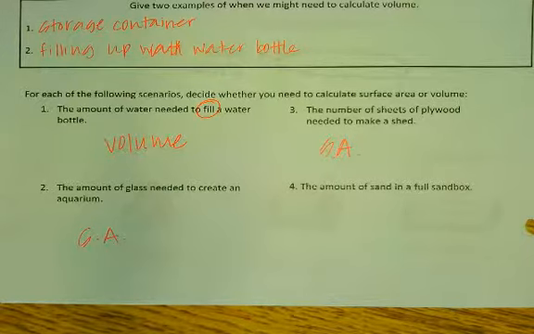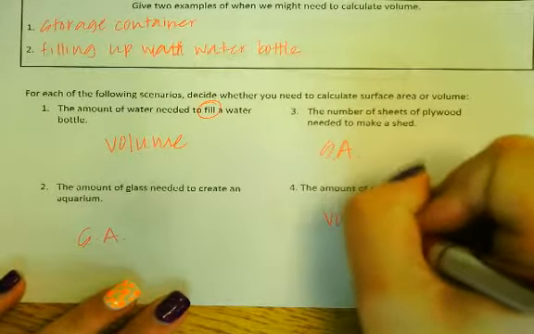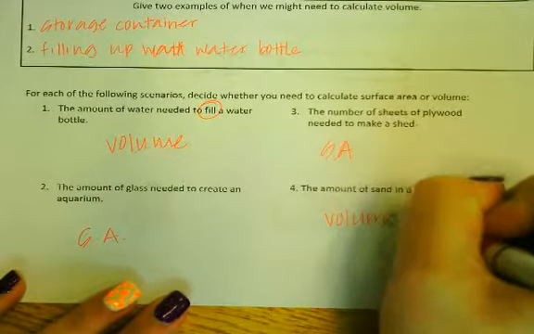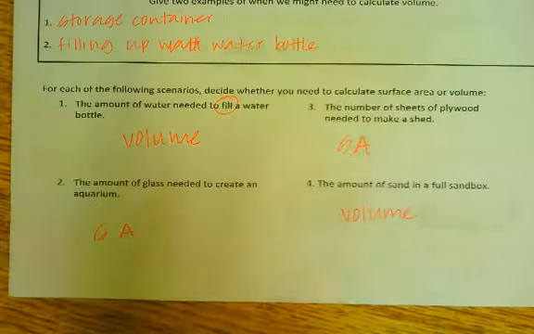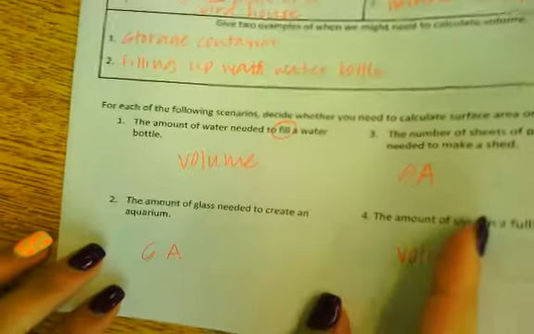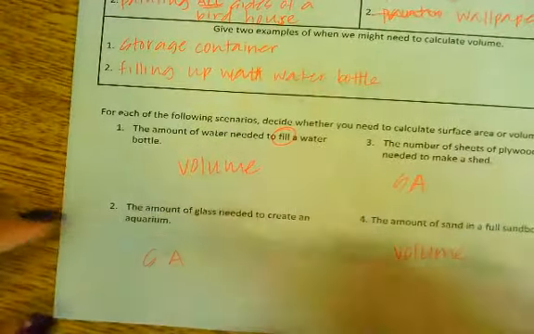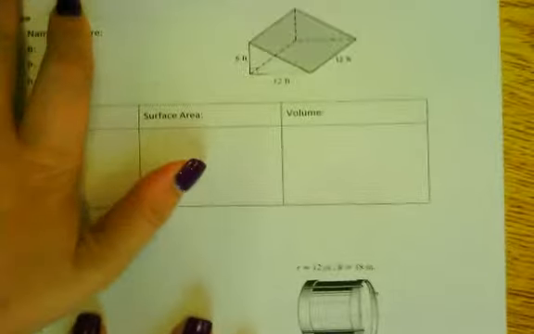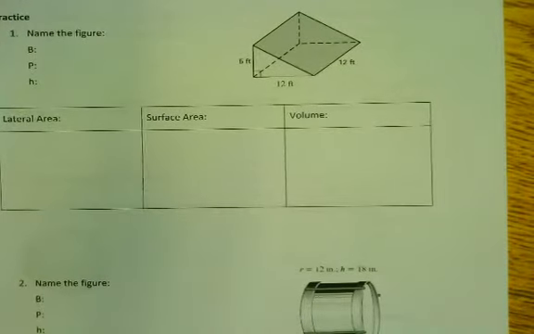Next. Amount of sand in a full sandbox. Volume. Okay, so this one's a little controversial depending on what kind of aquarium you know or use. But on problems on your tests and quizzes, it's very blatant which one you need to use. Okay, so now we are just going to practice finding lateral area, surface area, and volume of different 3D figures.